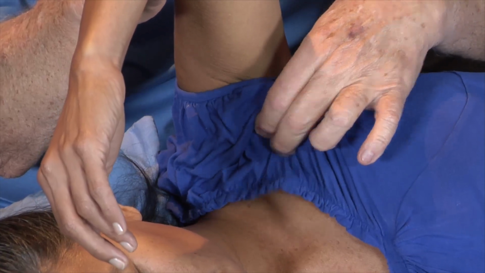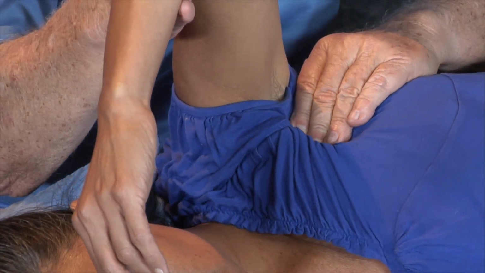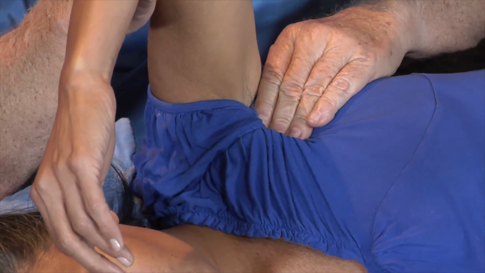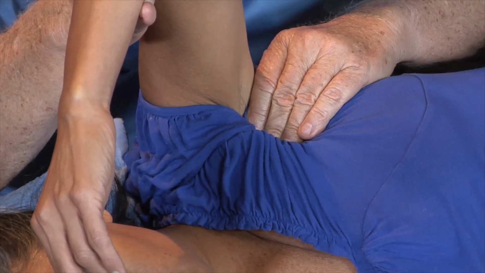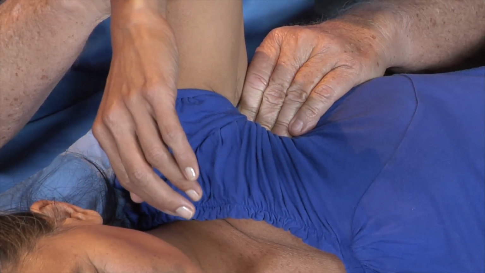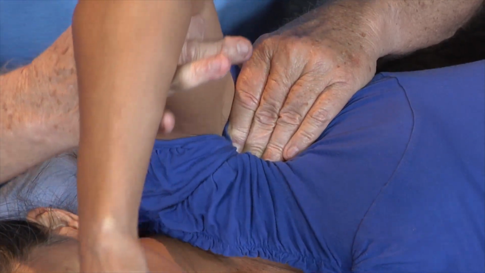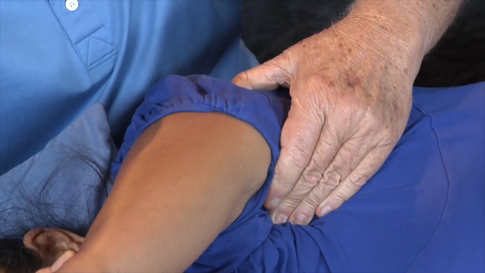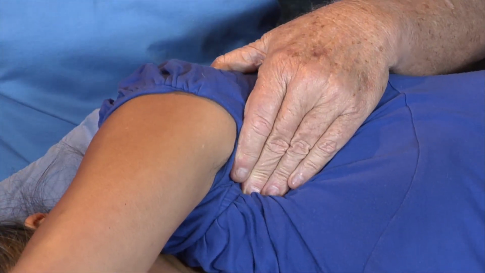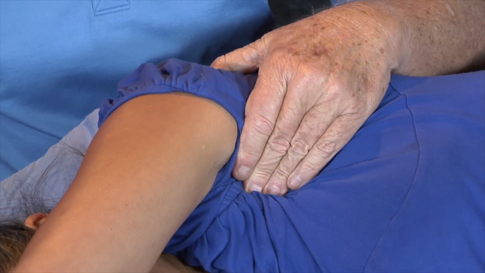Here's the pec major, so I place my hand just posteriorly to the pec major. You see, I'm sinking into a space there. Now with the elbow pointing to the sky, I simply move her arm forward like that, and my fingers end up exactly on pectoralis minor.